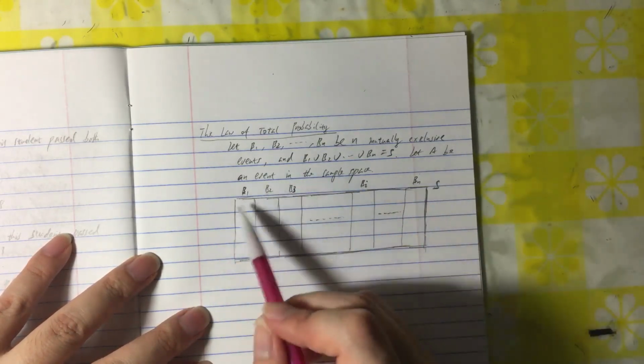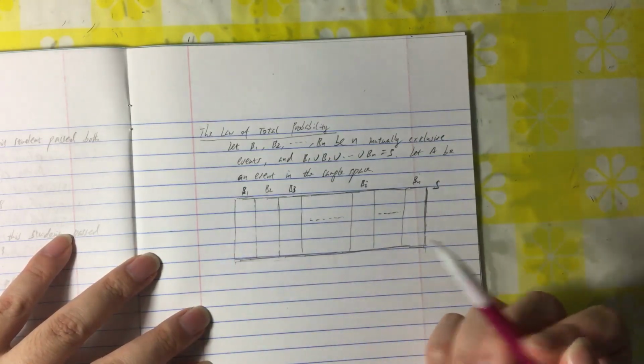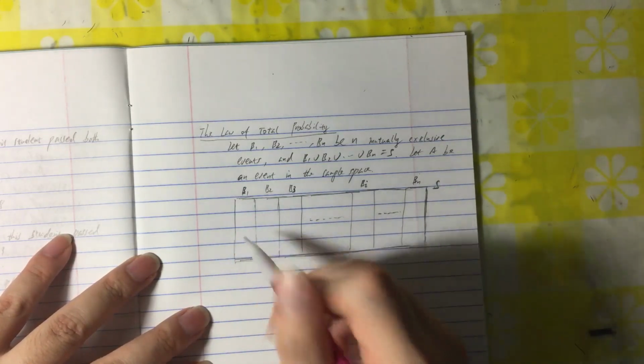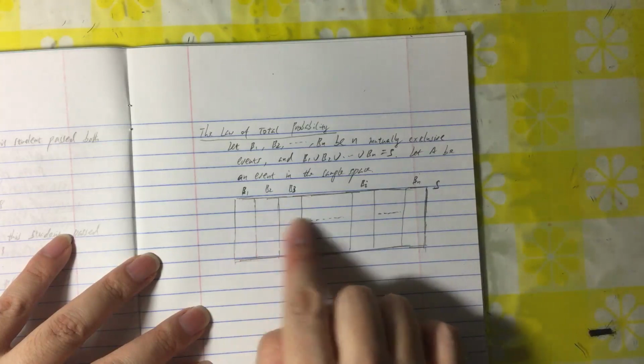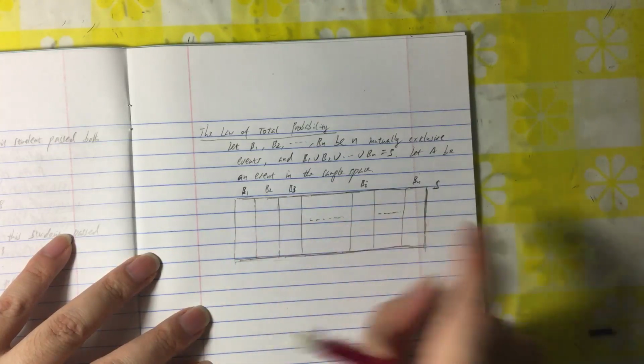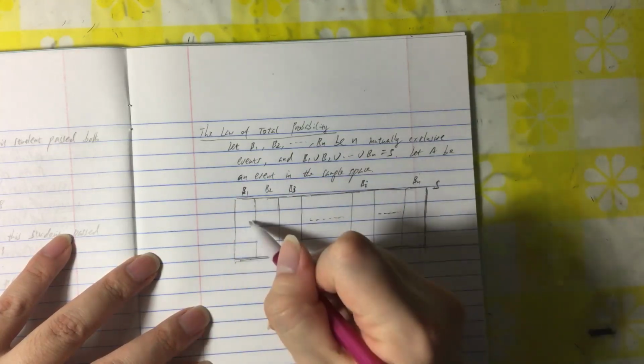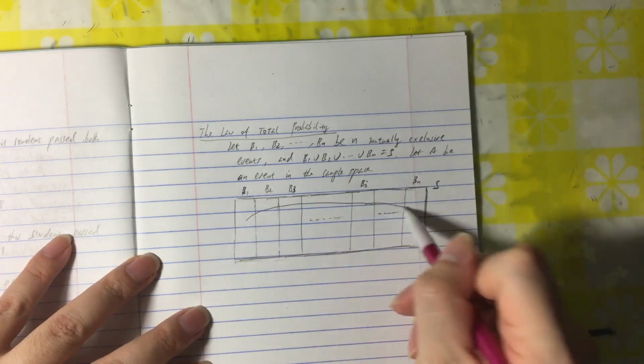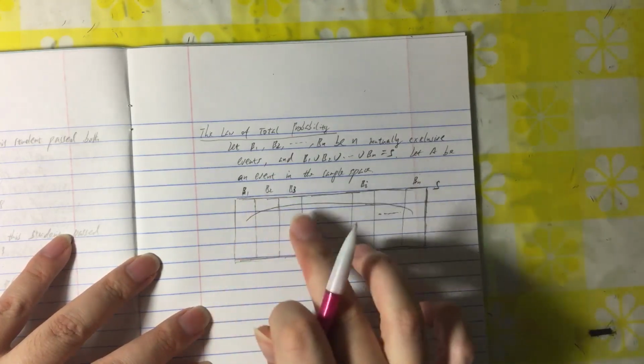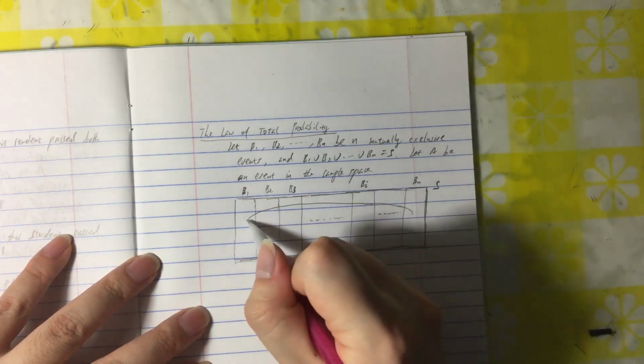Let A be an event in a sample space. Then A may intersect B1, B2, B3, Bi, Bn.